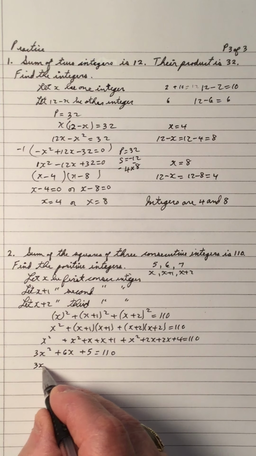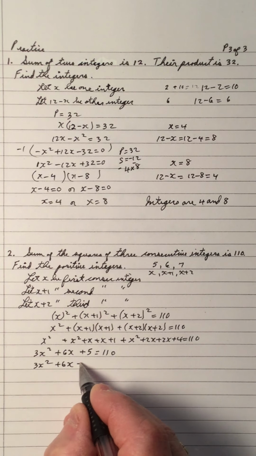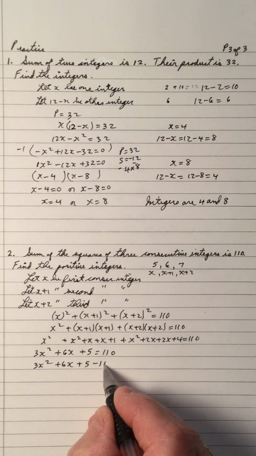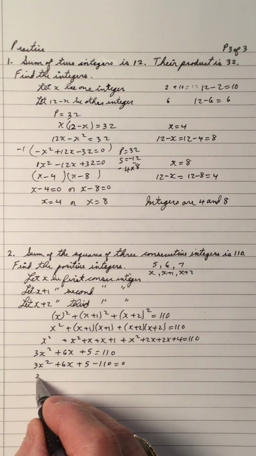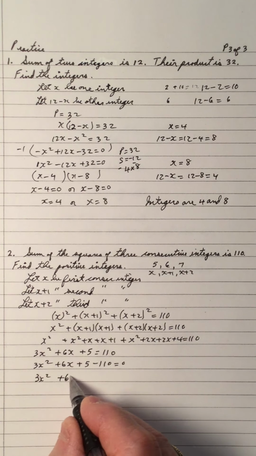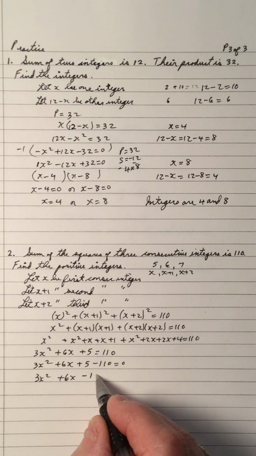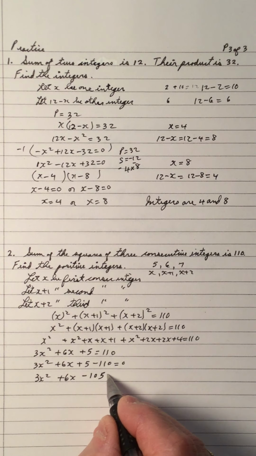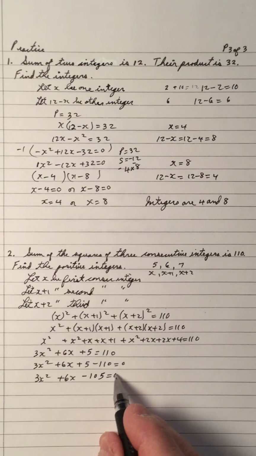Now I bring 110 over and make it a minus 110 equals 0. So 3x squared plus 6x minus 105 equals 0. Again, we have it equal to 0.